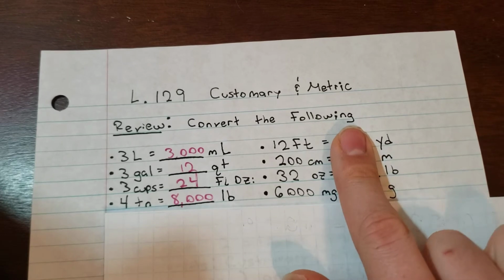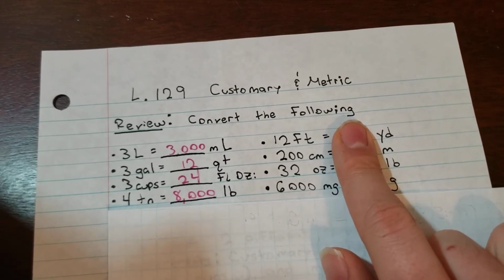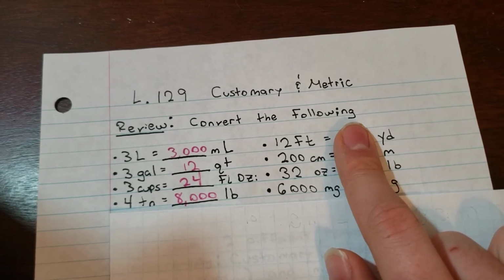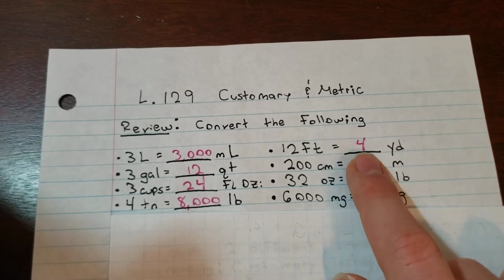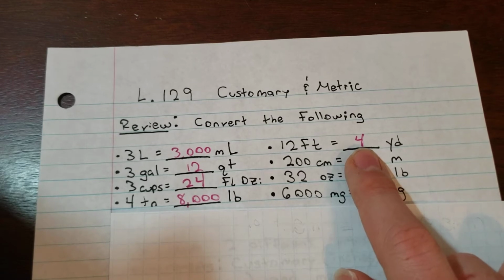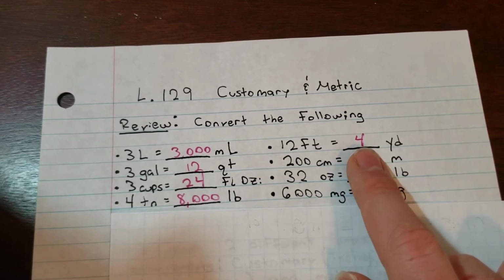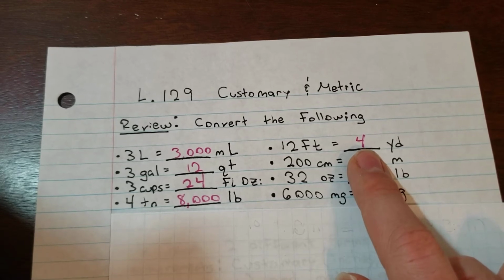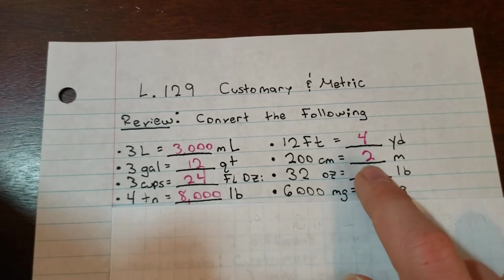Over here, I'm going from smaller to larger. There are 3 feet per yard, so I'm going to divide 12 feet by 3. That's going to give me 4 yards. From centimeters to meters, I'm going to move my decimal place. Again, King Henry died unexpectedly drinking chocolate milk. So he's going to move the decimal place 2 spots to the left. In 200 centimeters, there are 2 meters.